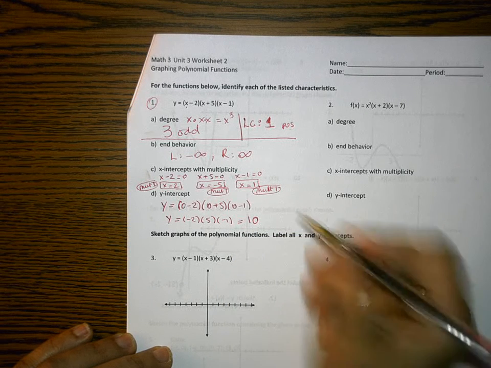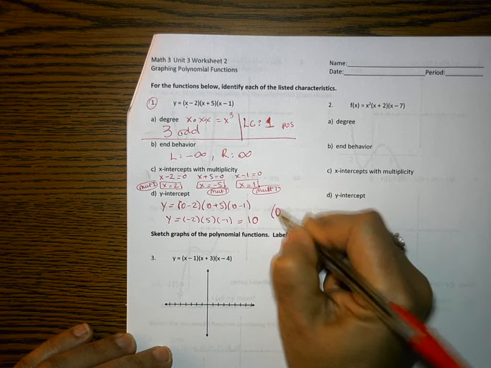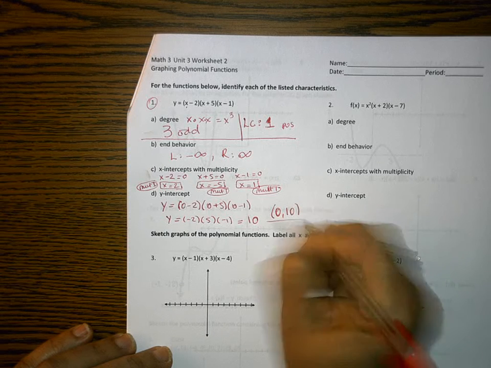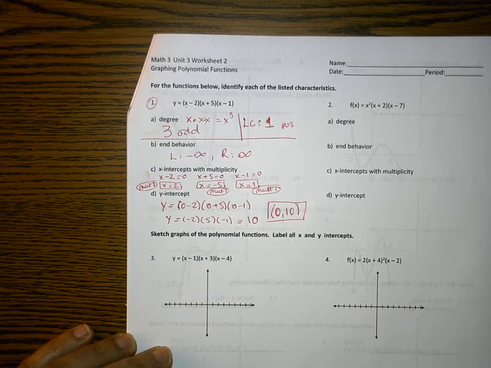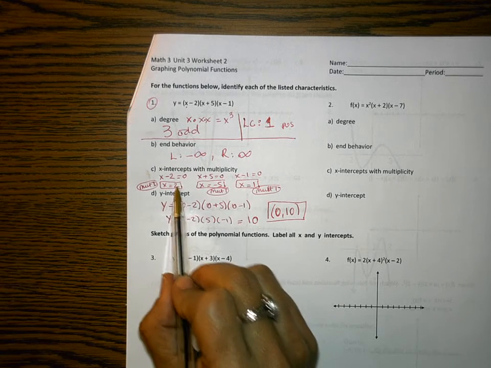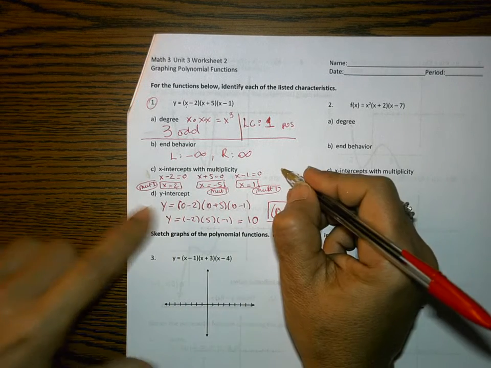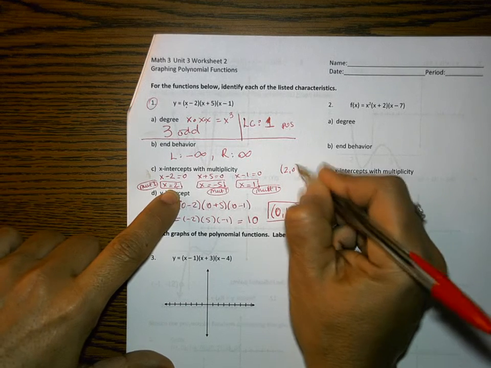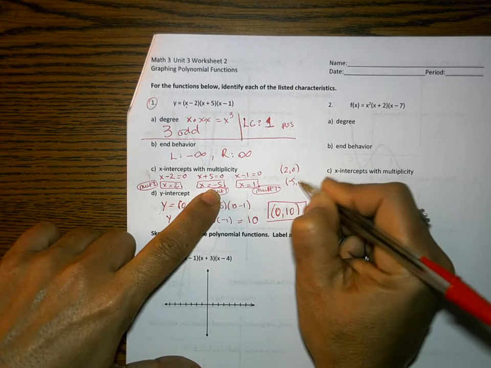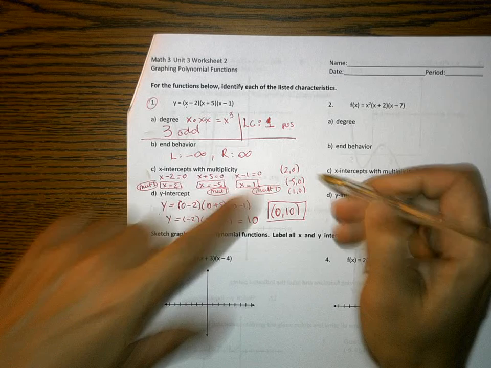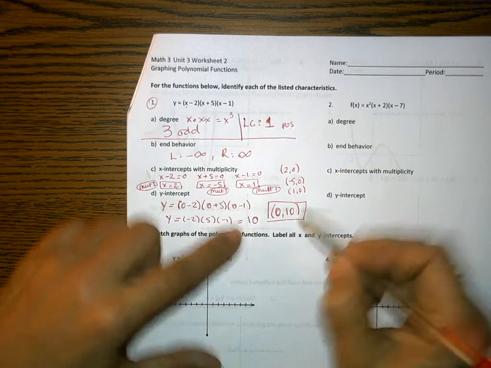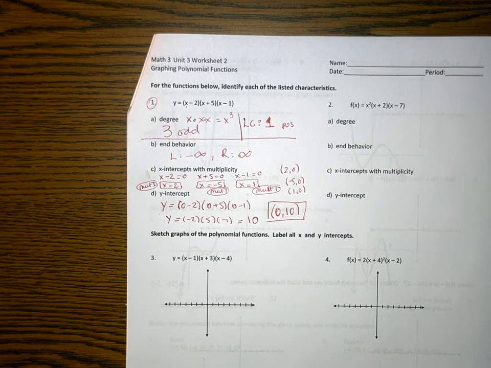So my y-intercept, when I plug in 0 for x, I got a positive 10 for y. That's exactly what you get. That's your y-intercept. Okay. Here it would be (2, 0), (-5, 0), and (1, 0). If you want to write it as an ordered pair, (2, 0), (-5, 0), and (1, 0). So those are your x-intercepts, and here's your y-intercept, the function.